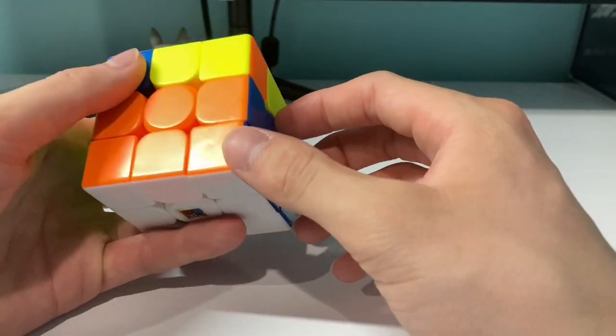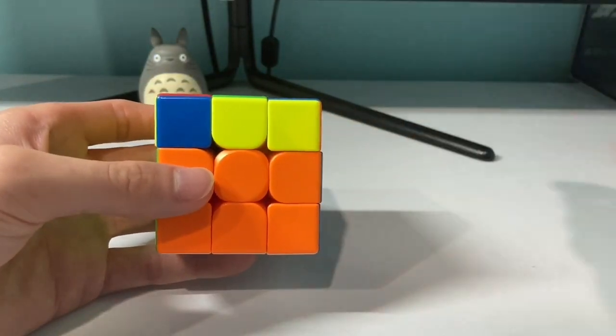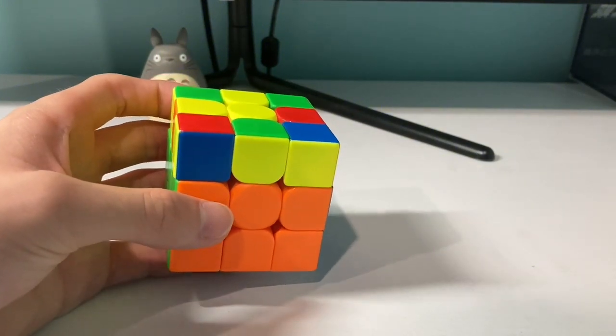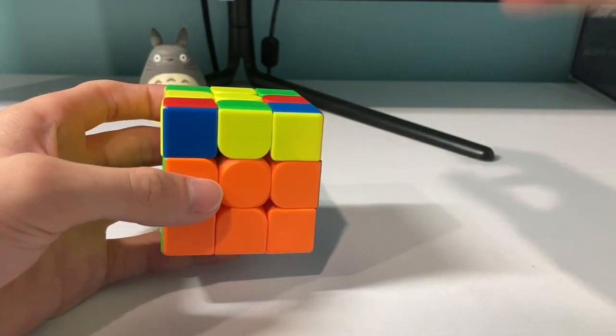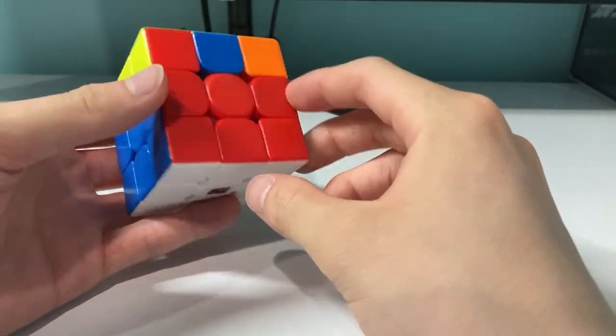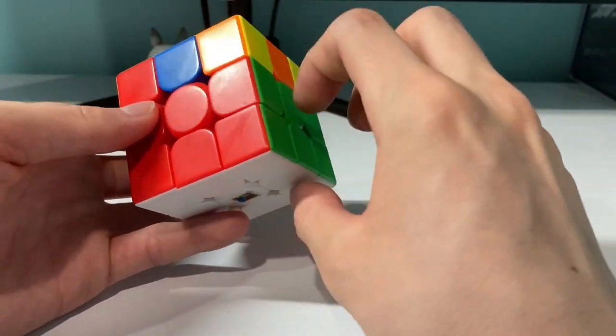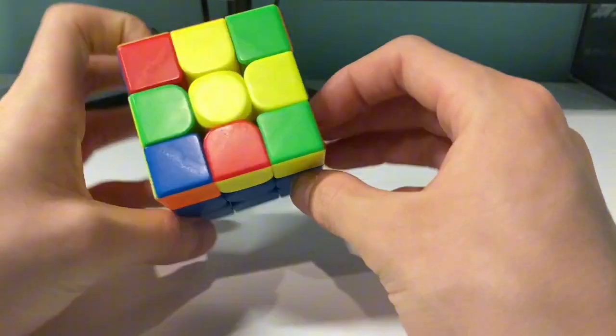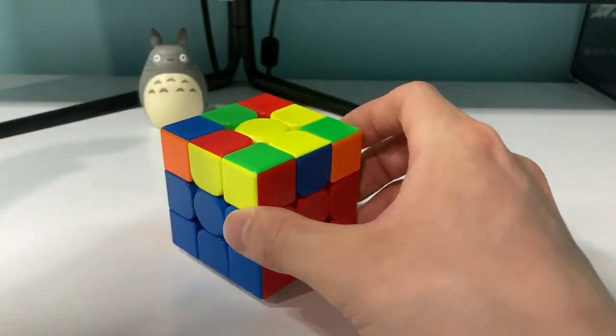So once you've done that, it's kind of hard to get used to. I'll do an example of the other way you do it, and then you can try it yourself. So yeah, that's pretty good. If you can solve these two layers perfectly, then yeah, doing good.